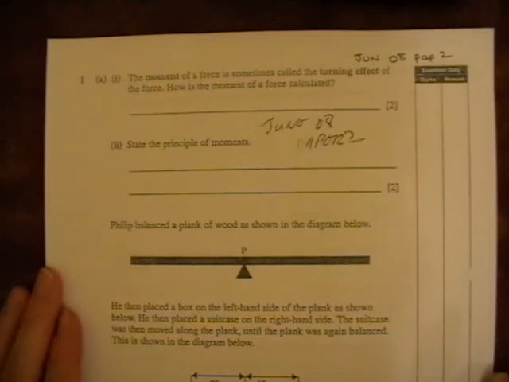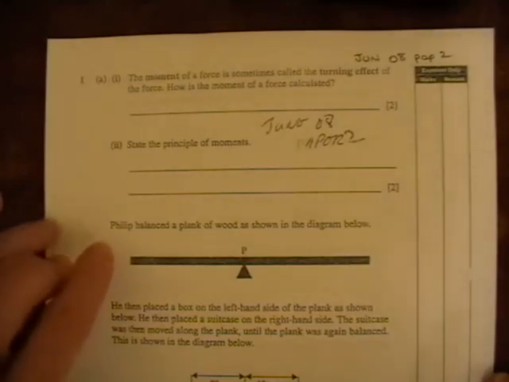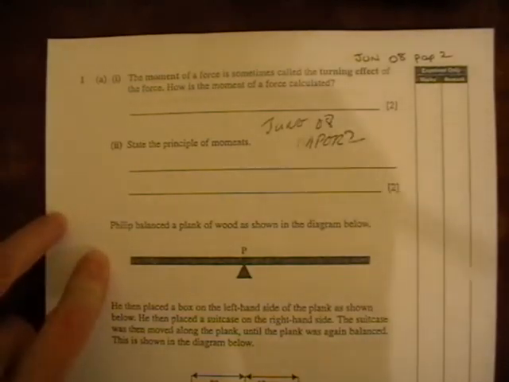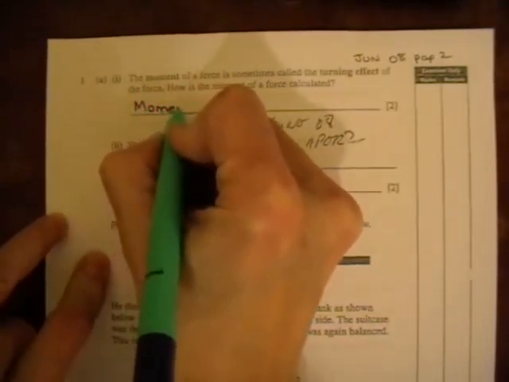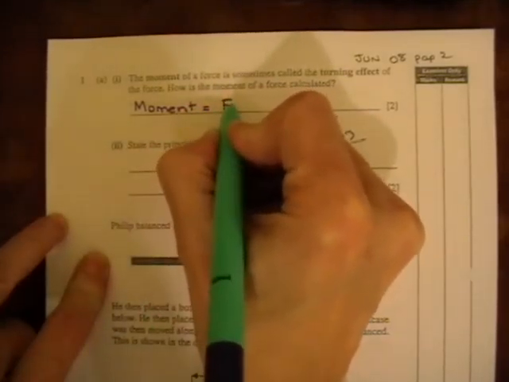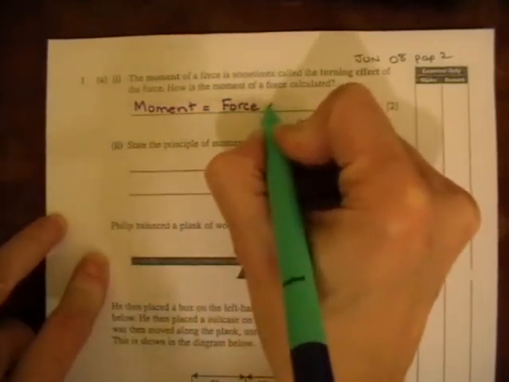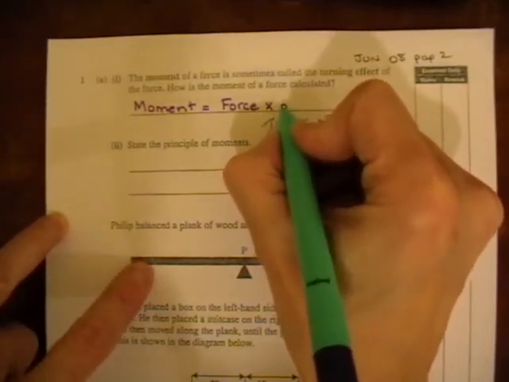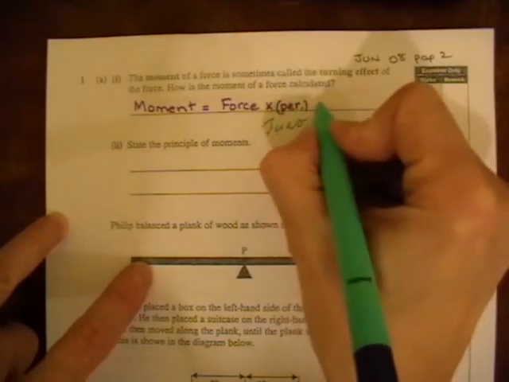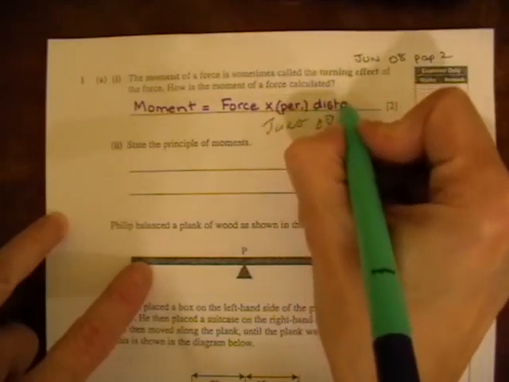So the first question is from June 08, paper 2, and it says, the moment of a force is sometimes called the turning effect of a force. How is the moment of a force calculated? Now you have to write out the full word equation. So the word equation is that moment is equal to force multiplied by perpendicular distance from the pivot. So we're just going to write in here, I'm just going to write PER, distance from the pivot.